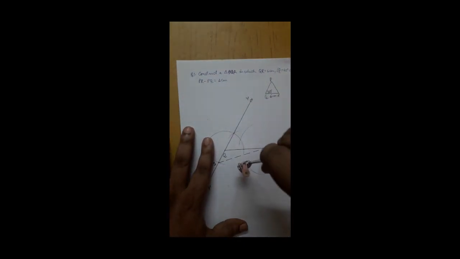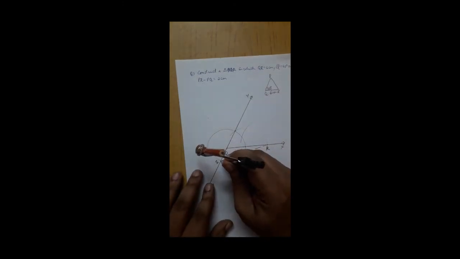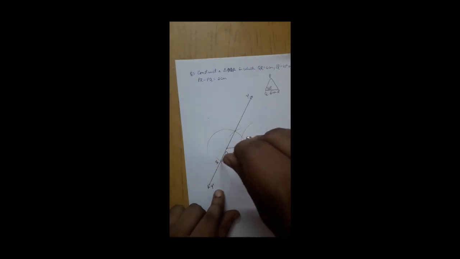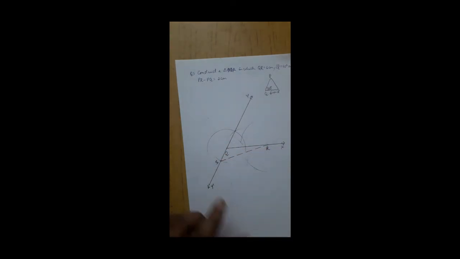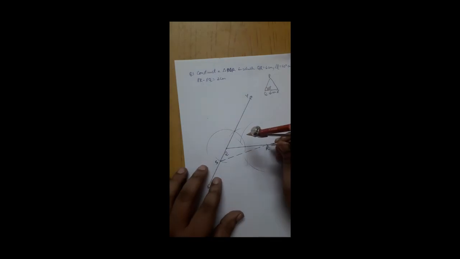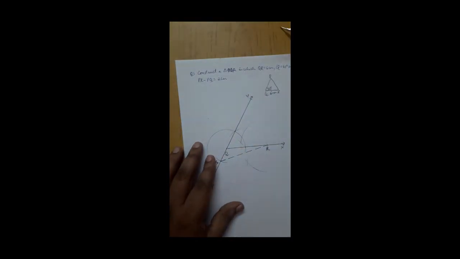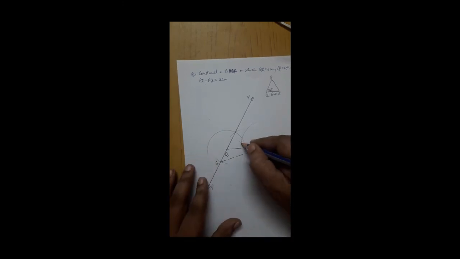Next we'll keep it on S, and we'll draw another arc this way, cutting on top here. Now mark the points where the two arcs intersect above and below SR.